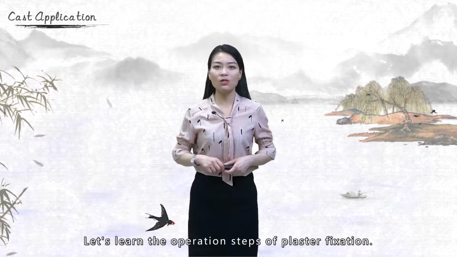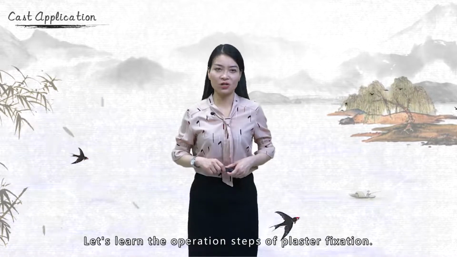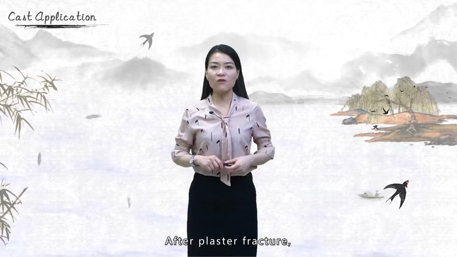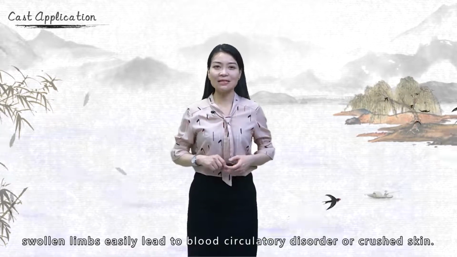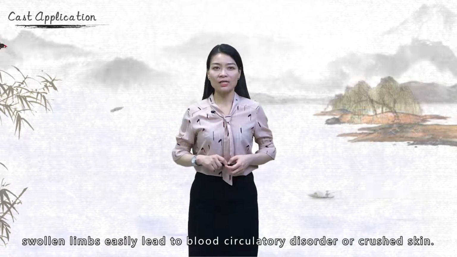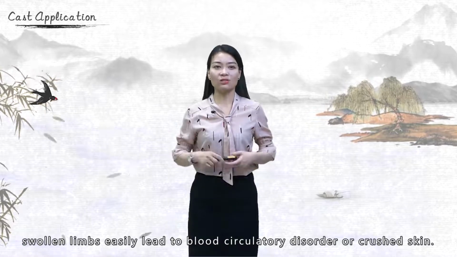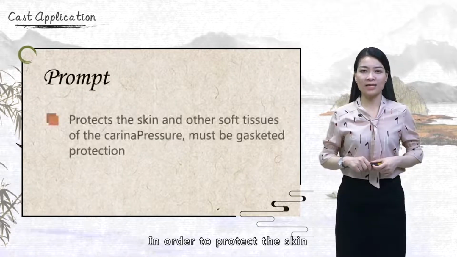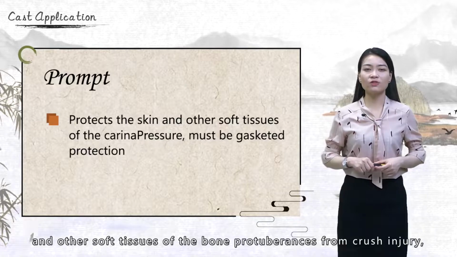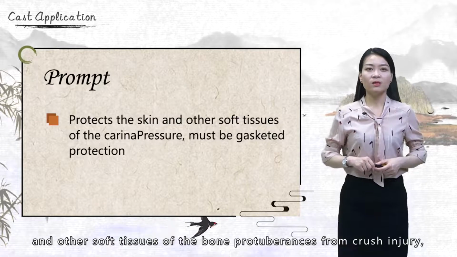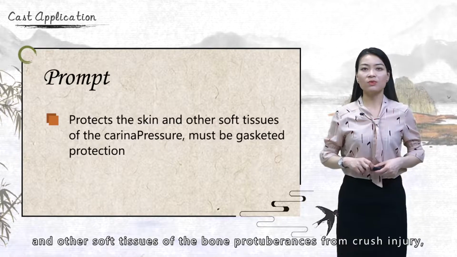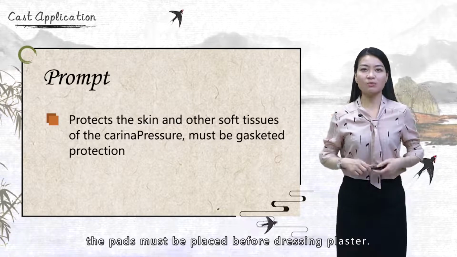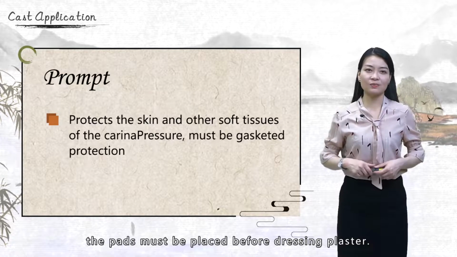Let's learn the operation steps of plaster fixation. After a fracture, swollen limbs easily lead to blood circulatory disorder or crushed skin. In order to protect the skin and other soft tissues over the bone protuberance from crush injury, the pads must be placed before applying plaster.